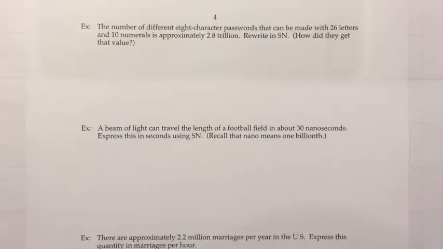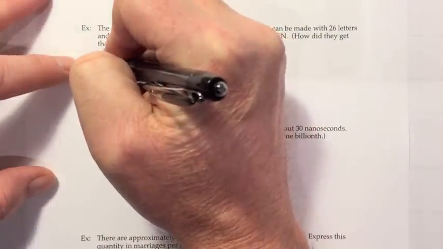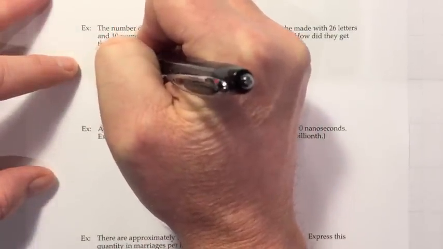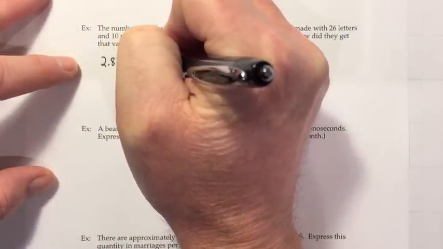Alright, now that we've worked on the mechanics of scientific notation, let's go ahead and look at a few examples that use scientific notation. So the number of different 8-character passwords that can be made with 26 letters and 10 numerals as your choices is approximately 2.8 trillion. Write that in scientific notation, and then how did they get that value? So first let's start off with writing it in scientific notation. So we have 2.8 trillion. Let's try and write that just as a regular number.